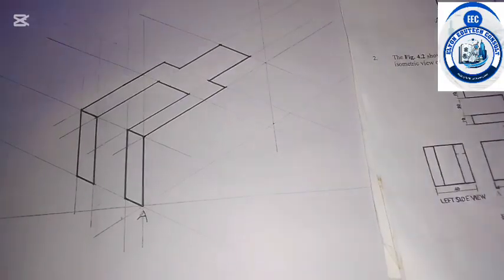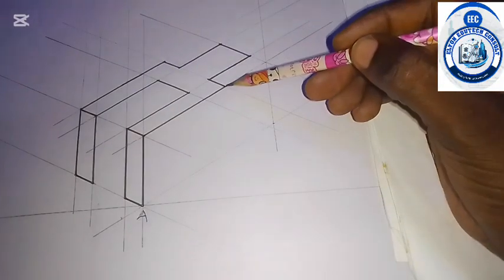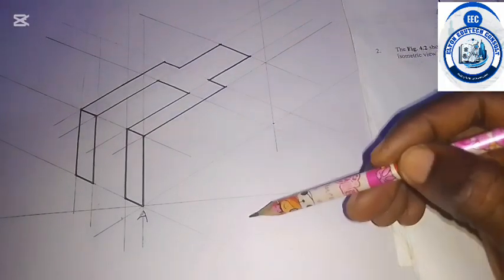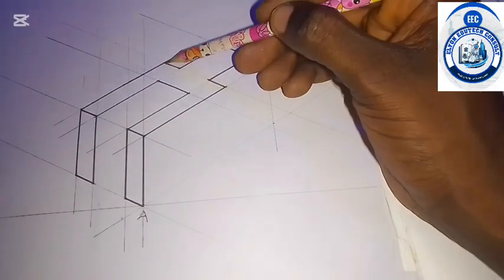Okay, so I'm going to be completing the features now by the principle of isometric. From this part now, a line should go down. From here, a vertical line should go down. From here, a vertical line should go down.